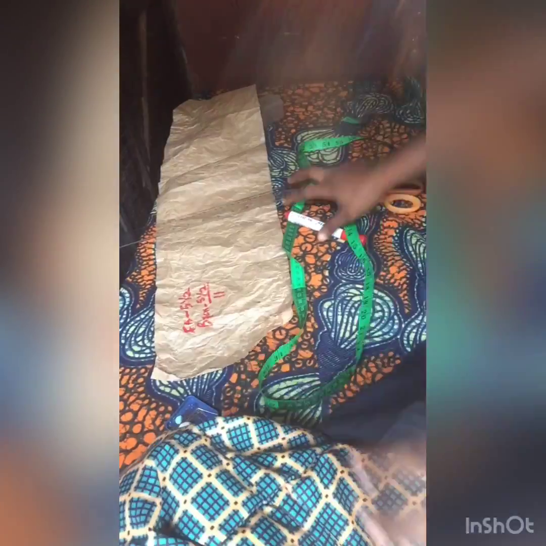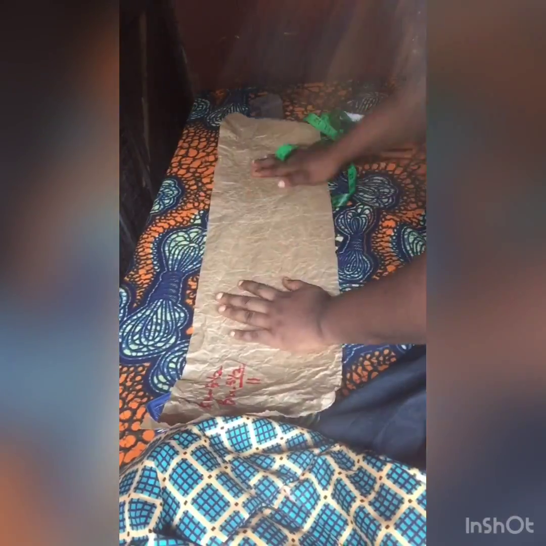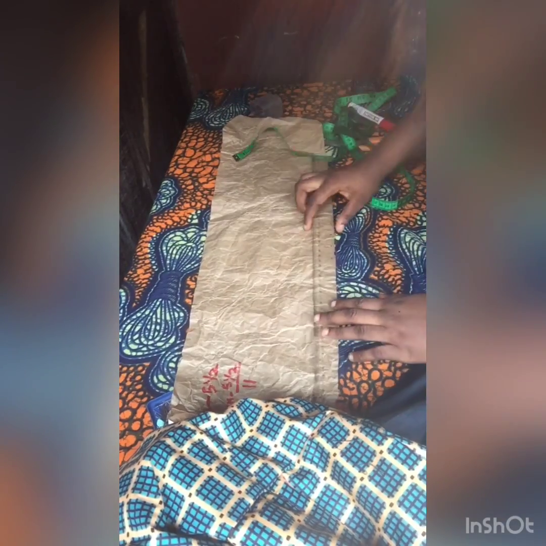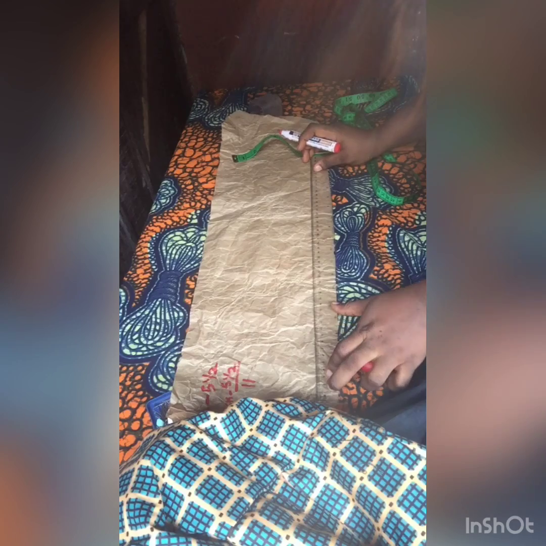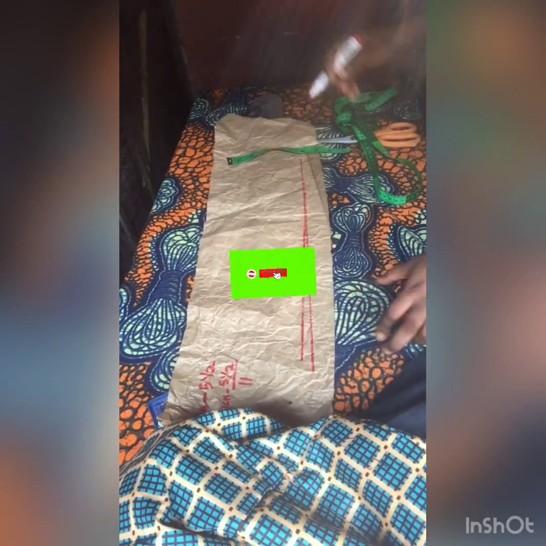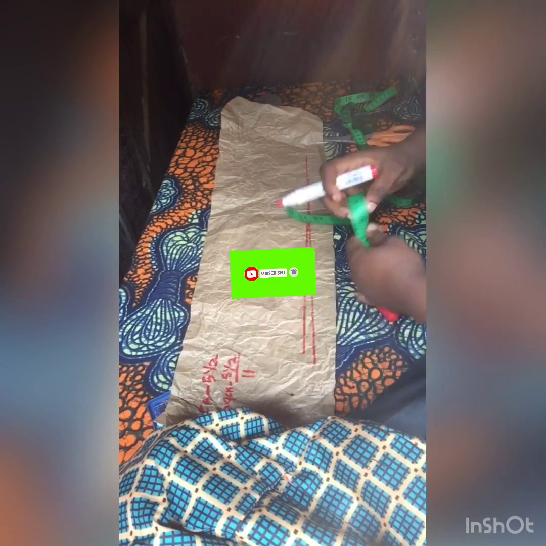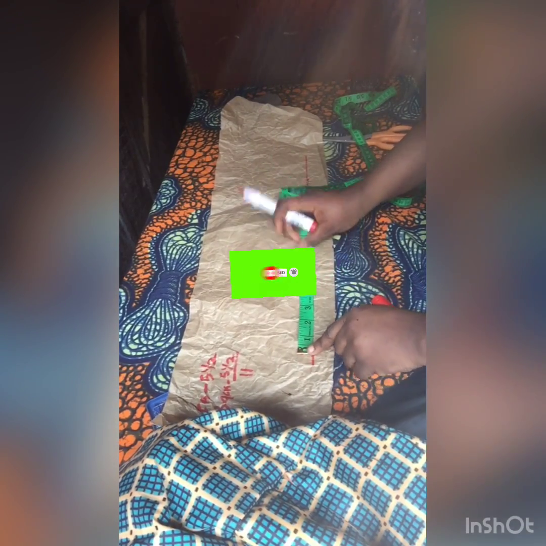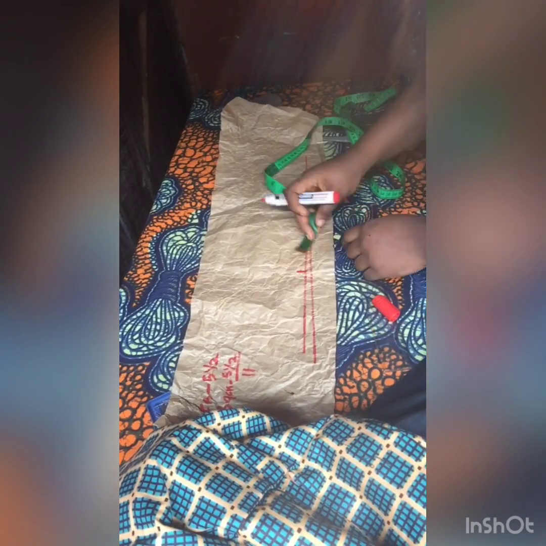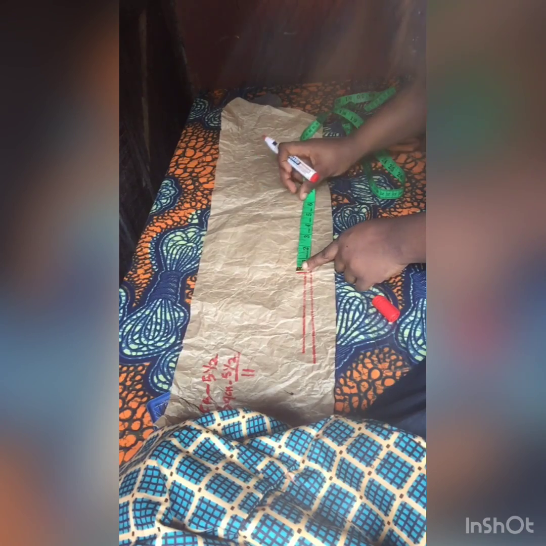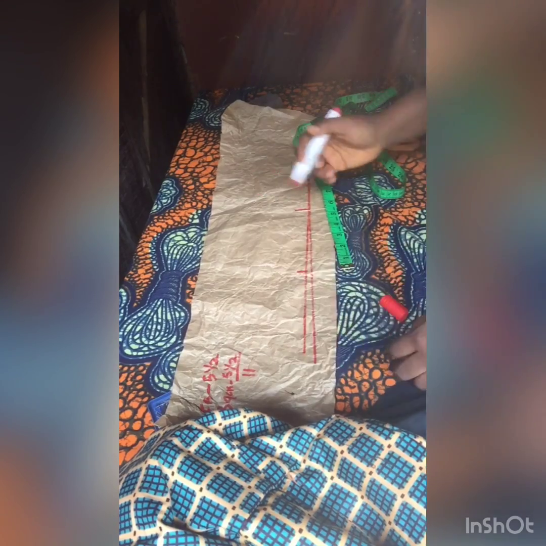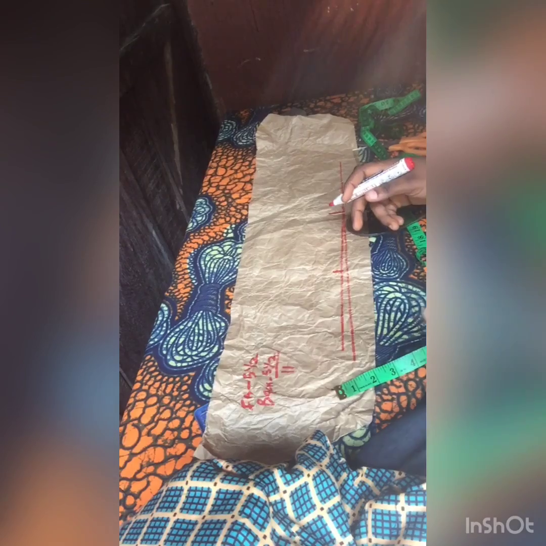To start with this, I'll rule out a straight line with my ruler. Please ignore the double lines, because the first line wasn't as straight as I wanted. I went ahead from the beginning part of the line and marked the 5.5 inches, that's from the middle part of the front to the shoulder line, and I also did the same for the back.